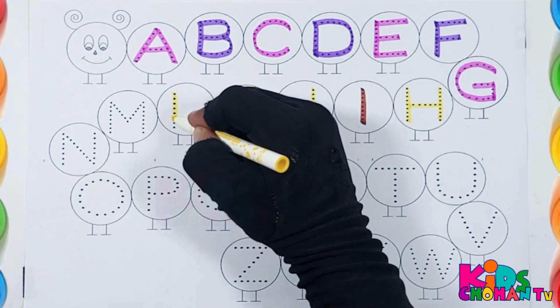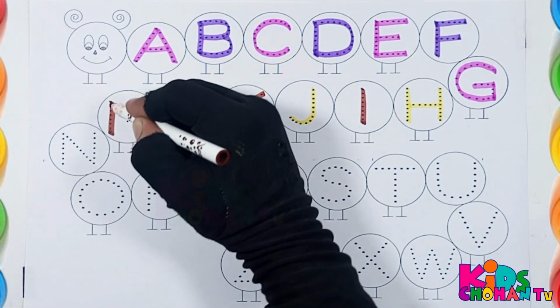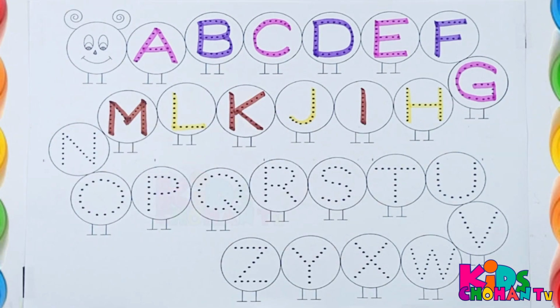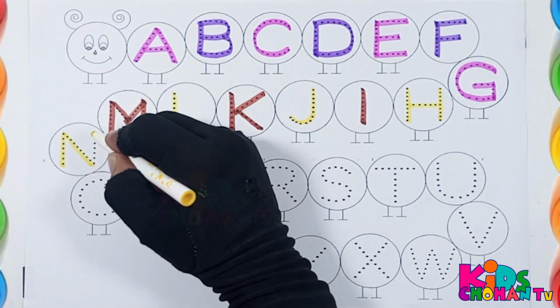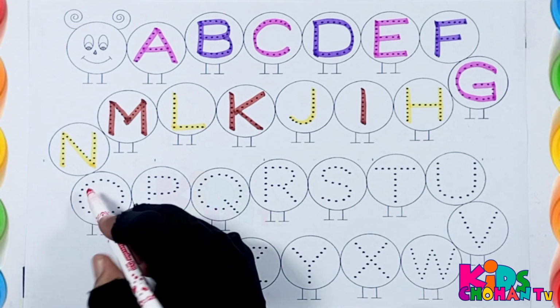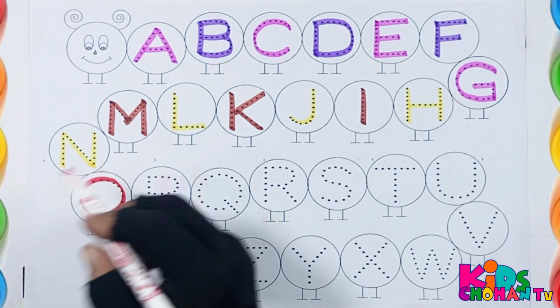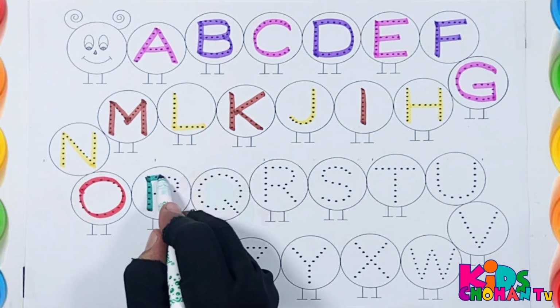L. L is for lion. M. M is for monkey. N. N is for nest. O. O is for orange. P. P is for parrot.